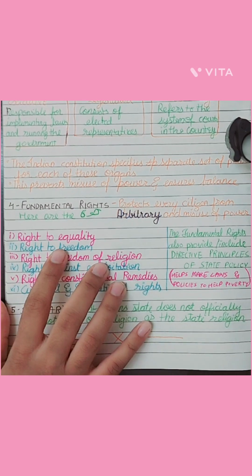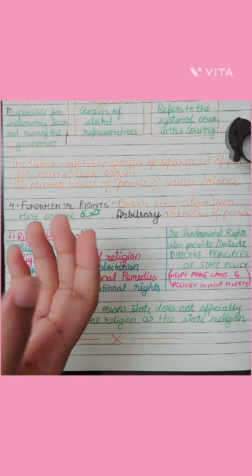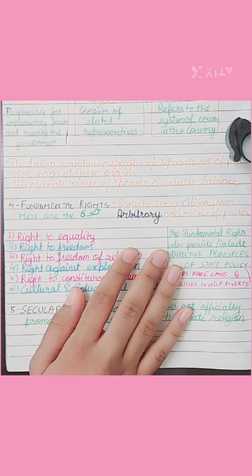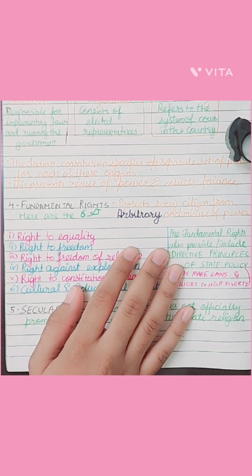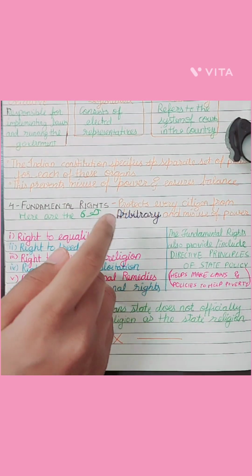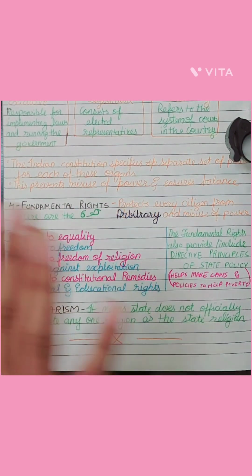First, the right to equality. It states that all persons are equal before the law. This means that all persons shall be equally protected by the laws of the country. This right states that no citizen can be discriminated against on any basis.